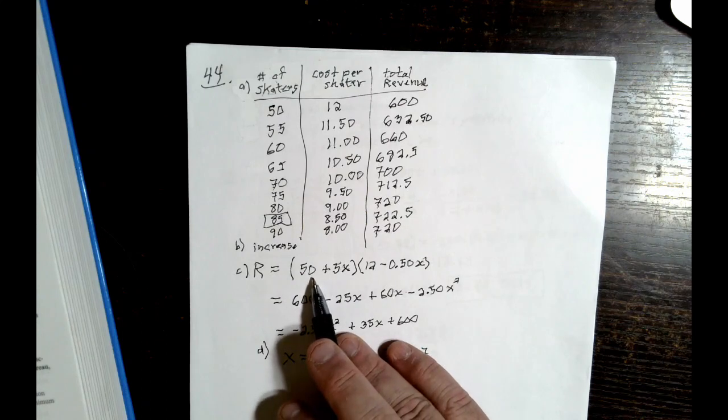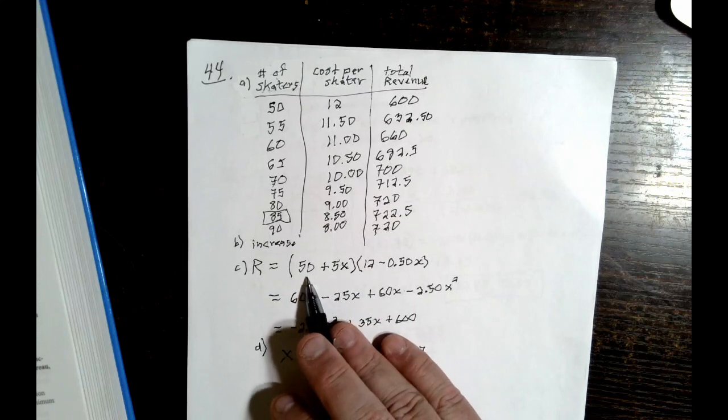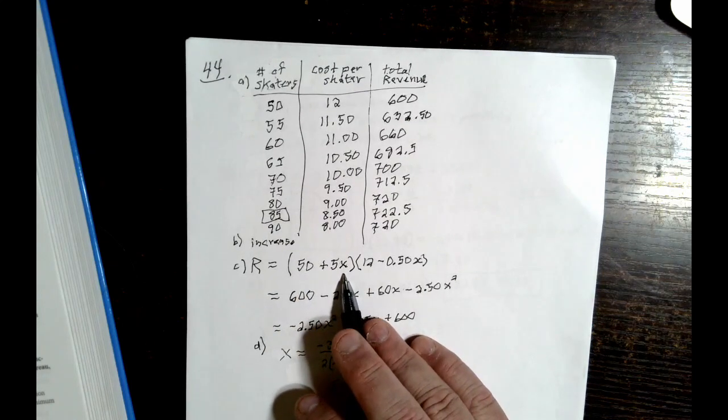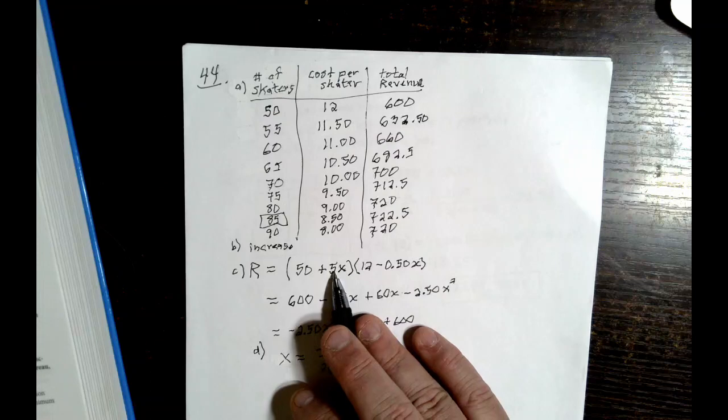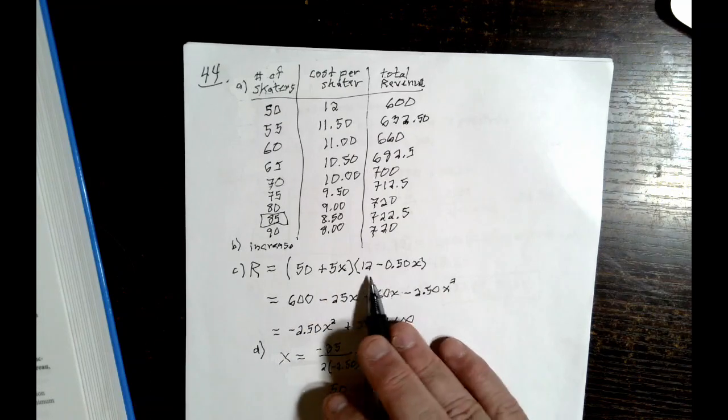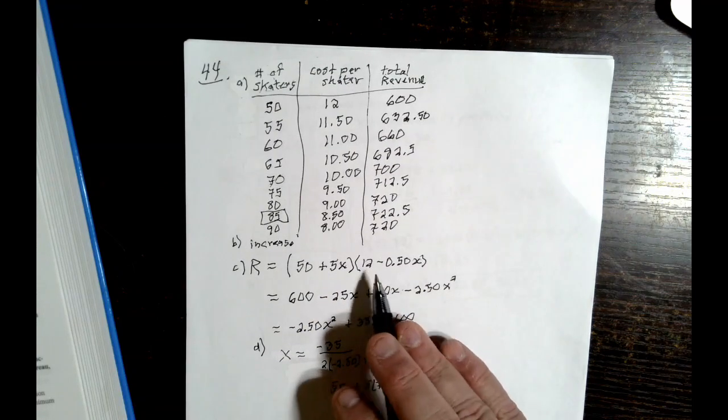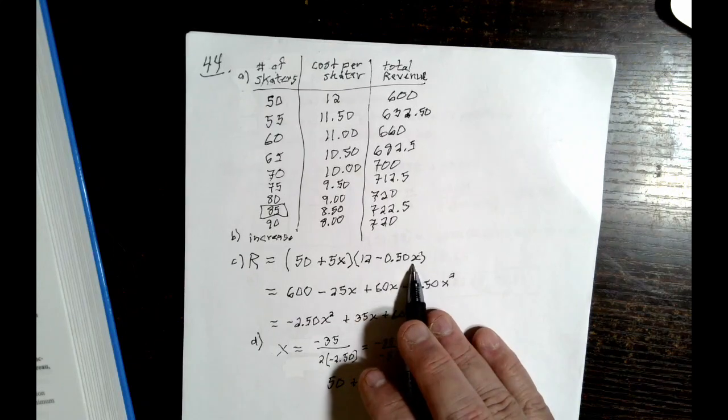Write the equation that describes the revenue for parties with X more than 50 skaters. So, X more than 50, so it's 50 plus 5 times X. Each decrease of 50 cents gives you 5 more skaters. Okay, and so $12 is the original price, minus 50 cents for each 5 skaters you have.